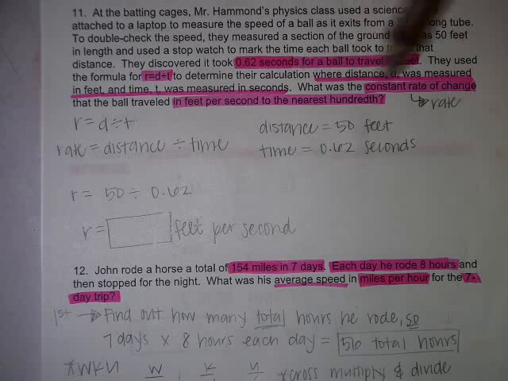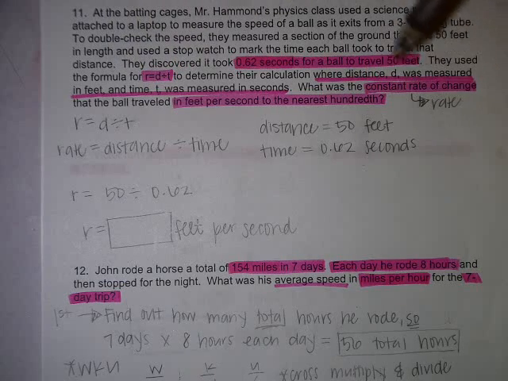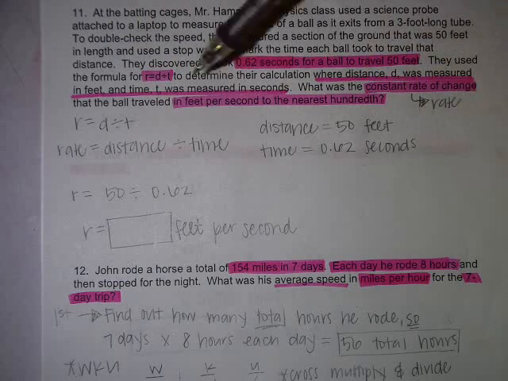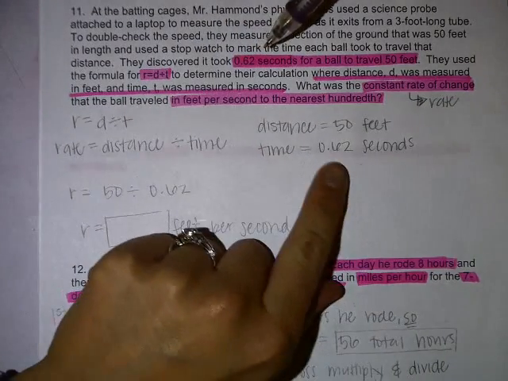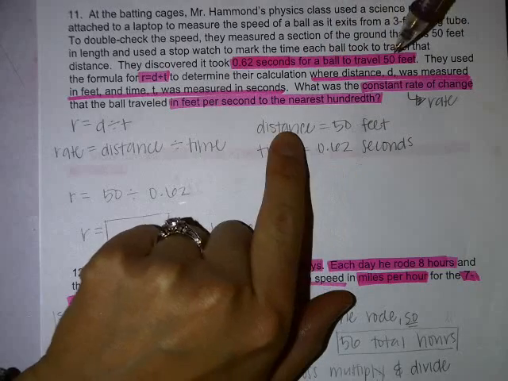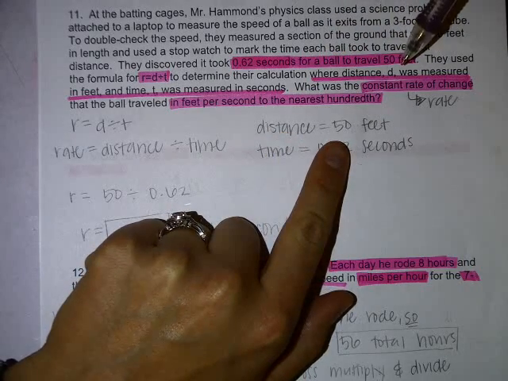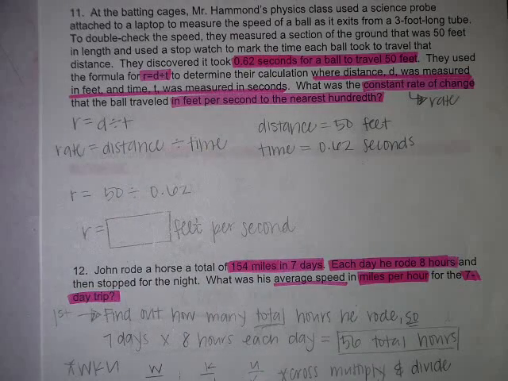So reading all of this, it says distance D was measured in feet and time T was measured in seconds. Back up here they discovered it took 0.62 seconds, that's your time, to travel 50 feet, that's your distance. Now it wants to know the rate. Well, we know the distance divided by the time equals the rate, so that's all we have to do.